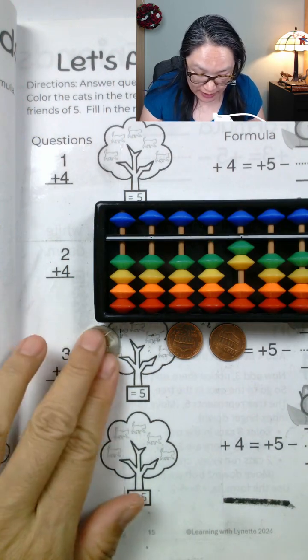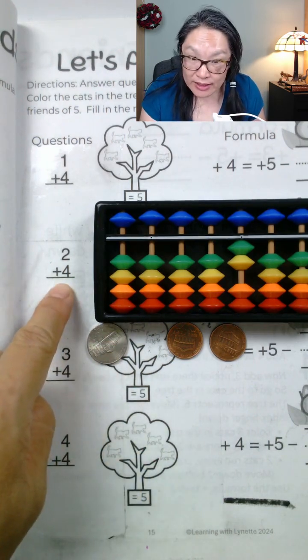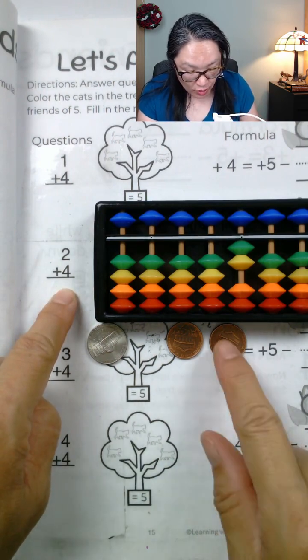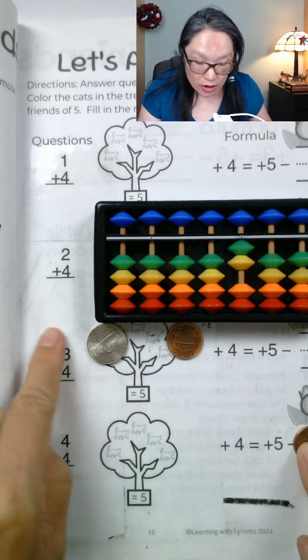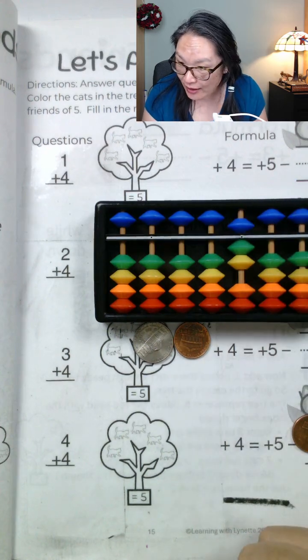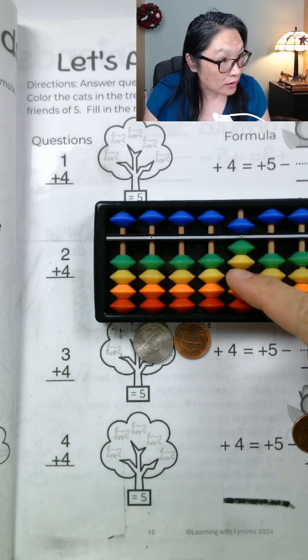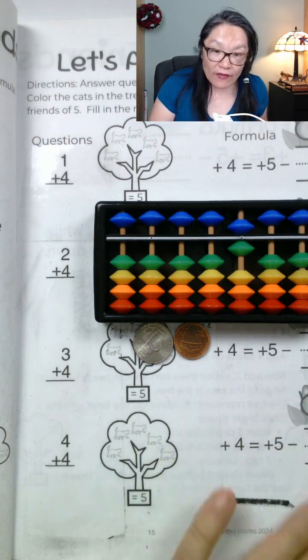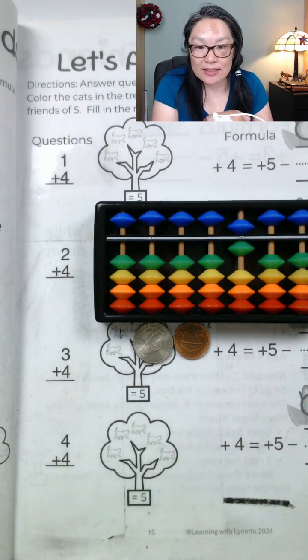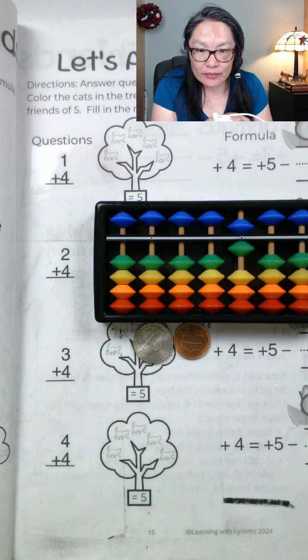So I'm going to give you my nickel, right? I'm going to give you my nickel to make the 4. But to make the 4, I need to take away the 1. So it's the same thing. I'm going to add the 5, and I need to take away the 1. So my final answer is 6. Does that make sense? Is that all right?